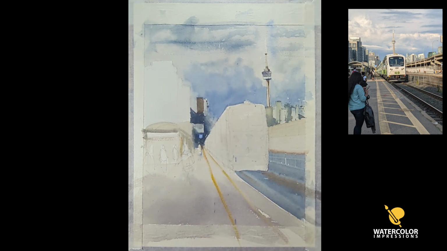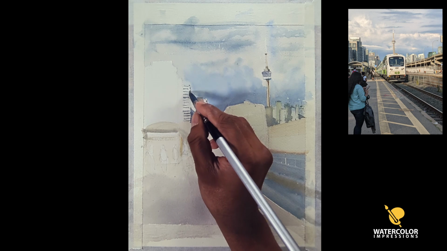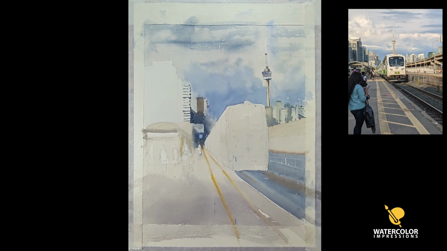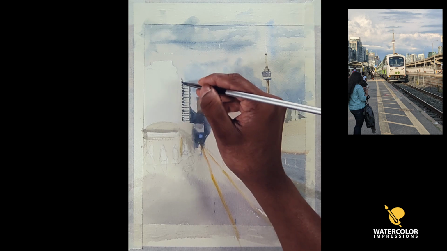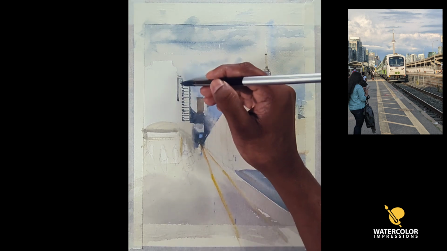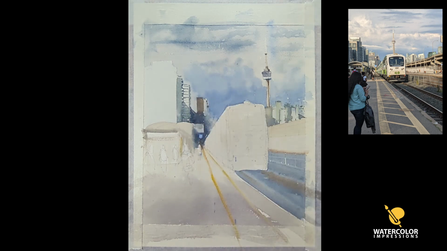So when you paint, think about the things which are your focal point and the main things, and slowly build up from them, simplify, and go from there. So now we've learned how to capture the essence in our scene. Now let's talk about how to paint it.